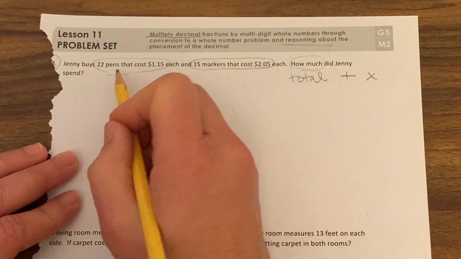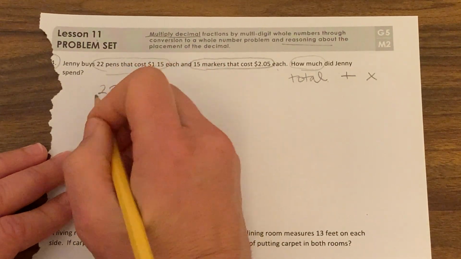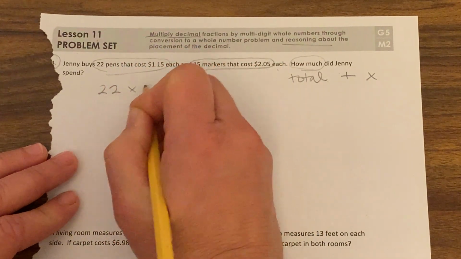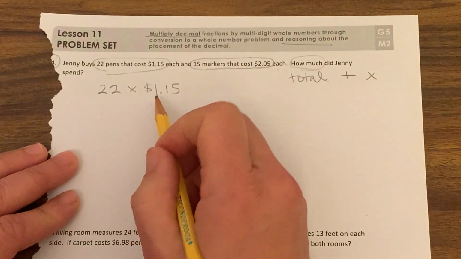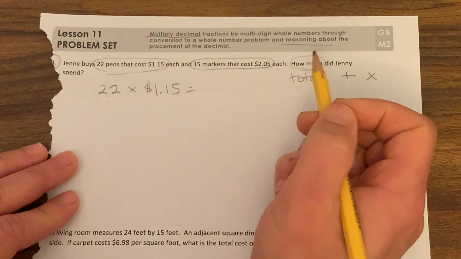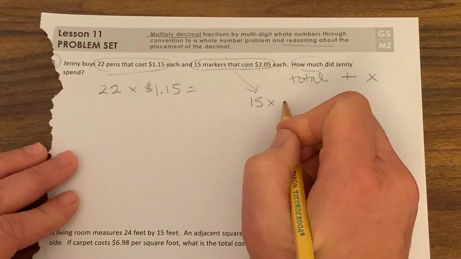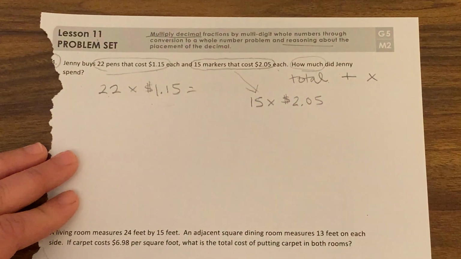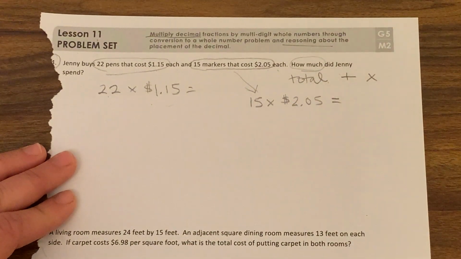I'm circling them. So we have 22 pens and they each cost $1.15 each. I put a multiplication sign because I know that I need to multiply this cost times 22 pens to see what the total is going to be. And then same thing over here. There's 15 markers and I'm going to need to multiply that by $2.05 each. It must be really nice markers because that's kind of expensive. Okay, so I'm basically doing two multiplication problems here.